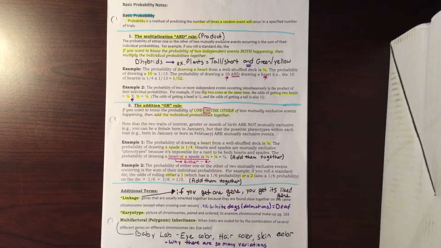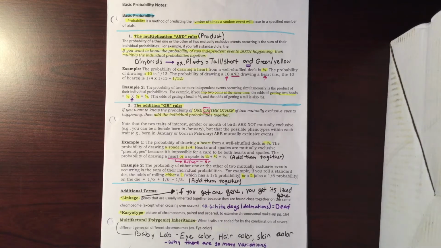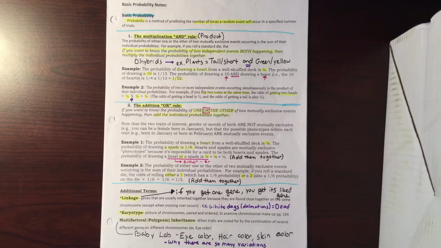It's also known as the product rule, and like I said, the "and" rule, and that's what we utilize with dihybrid crosses. With dihybrid crosses, we looked at two different traits. Plants, first off, could be tall or short. That was the first trait we talked about, for height. They also had a second trait that we looked at, with alleles for either green or yellow. But we wanted to know how many of those plants could be tall and green at the same time, how many could be tall and yellow, how many could be short and green, and short and yellow. And that's where we use that multiplication or product rule.